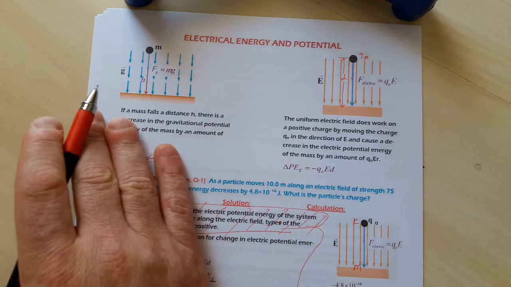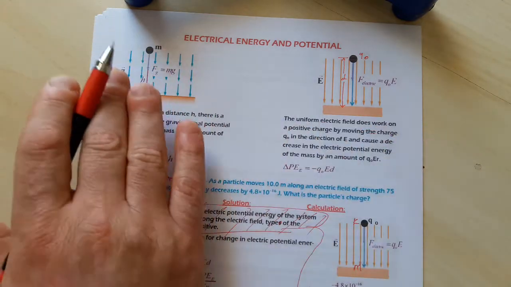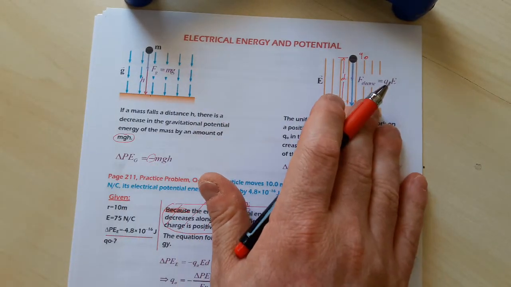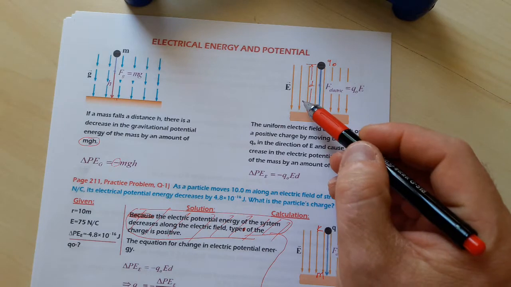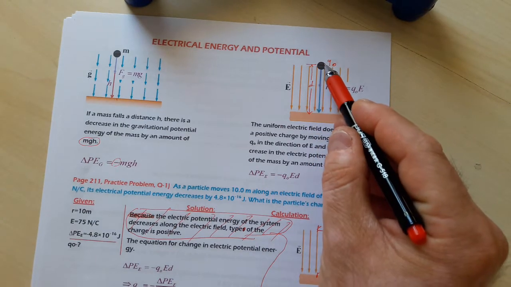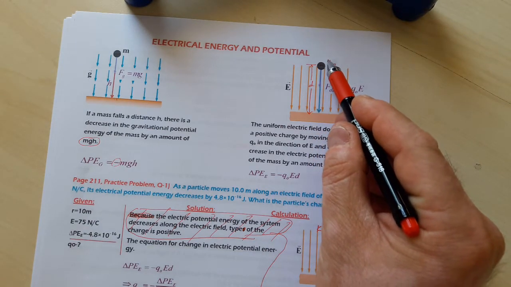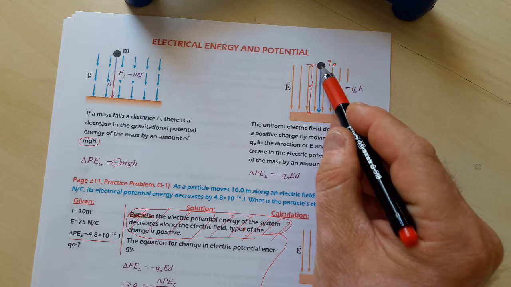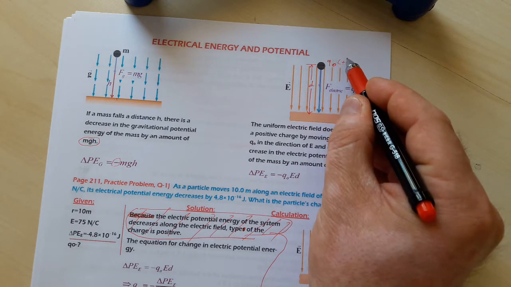So we can make an analogy from gravitational field to electric field. In an electric field, when you release a charge Q0, test charges are generally assumed to be positive.